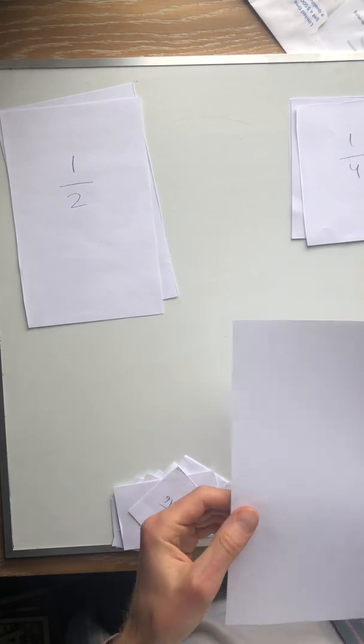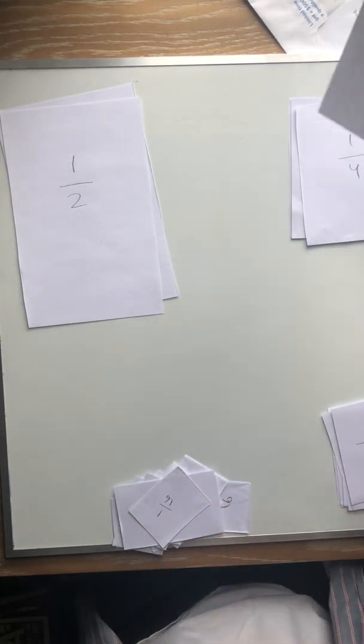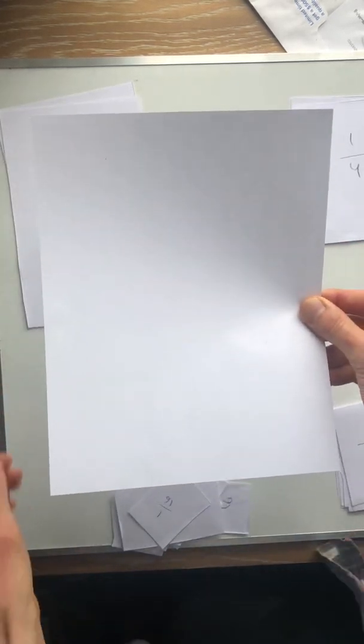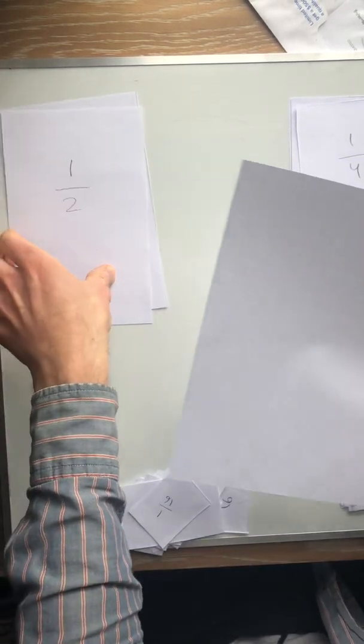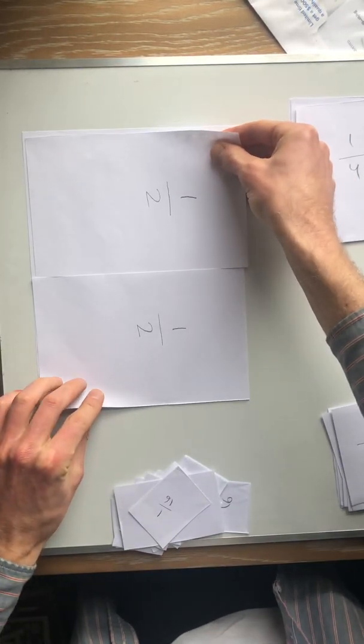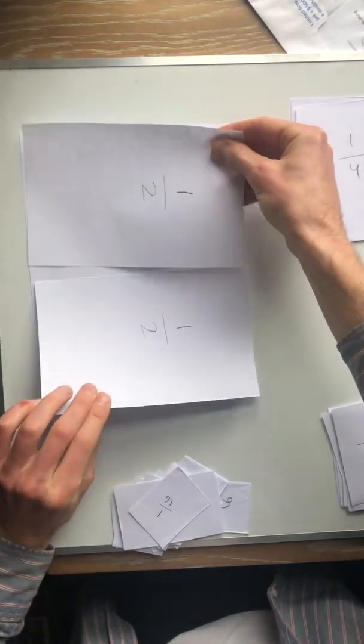Please. So we're talking about fractions. So we've got a whole, right? In this case, it's a whole piece of paper. And we've got our halves. Of course, two halves make up a whole. You cut something in half, it's half the size of the whole.